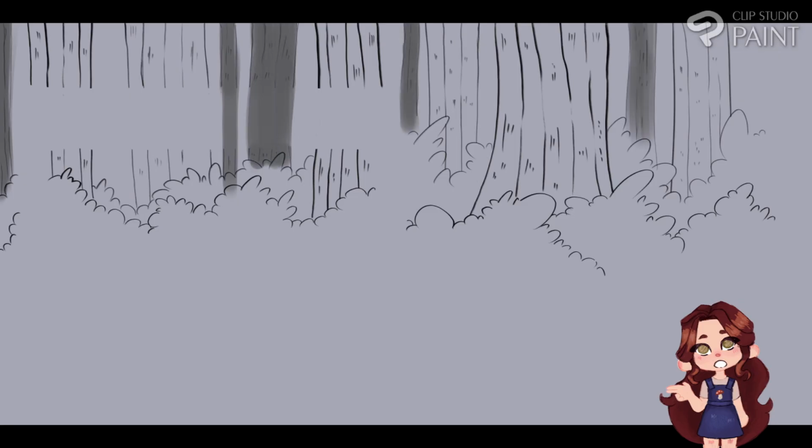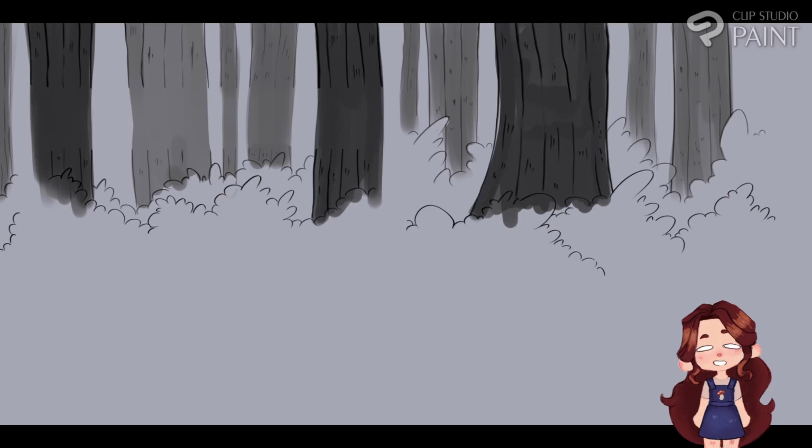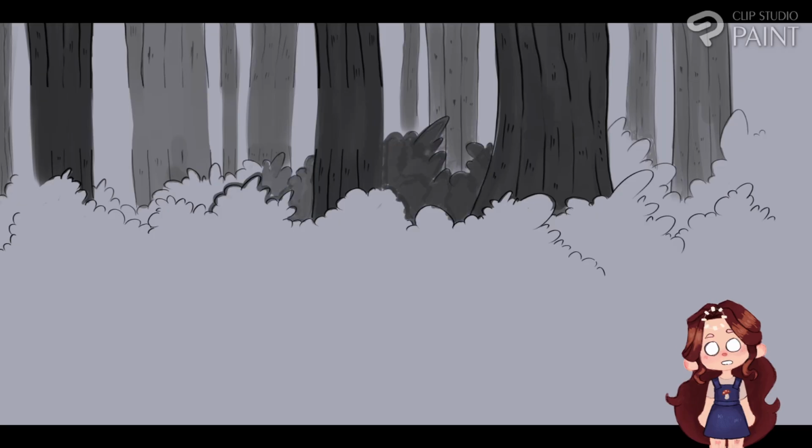Here I'm again just going in with a more refined grayscale. As you can see, I have a lot of steps that I go through to get to a point.